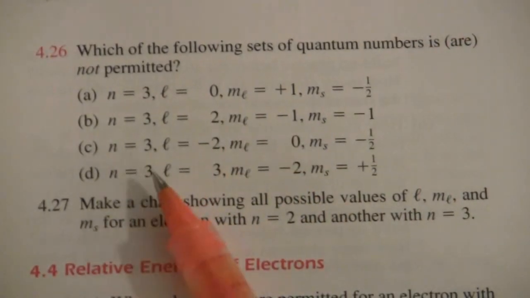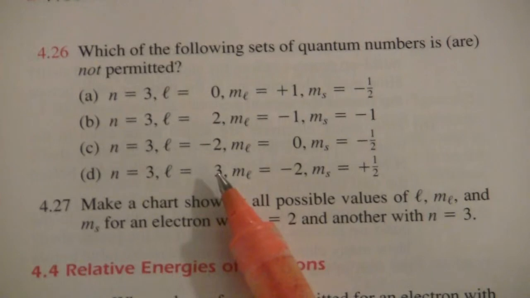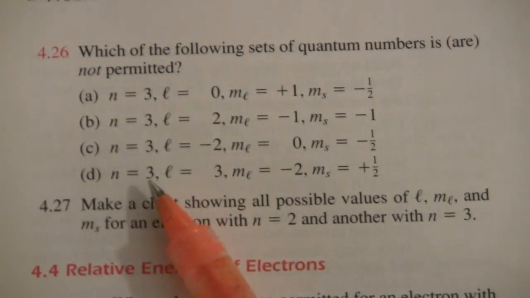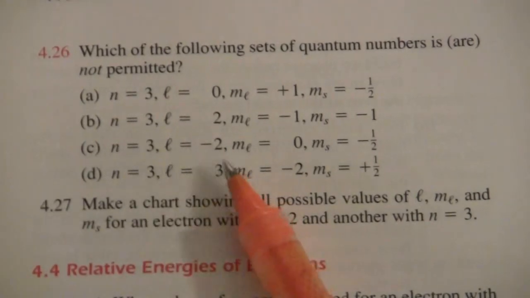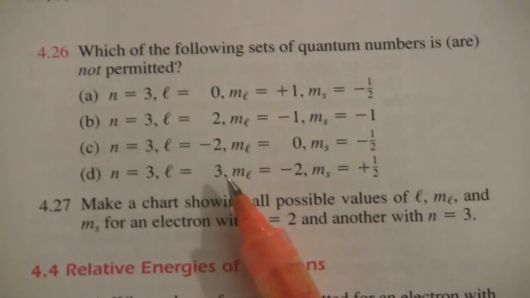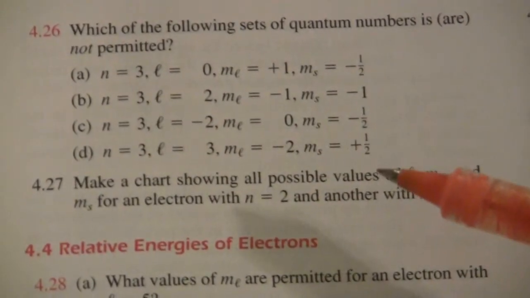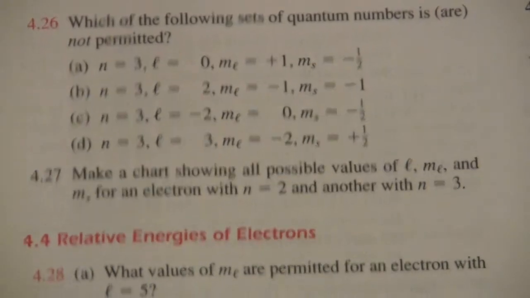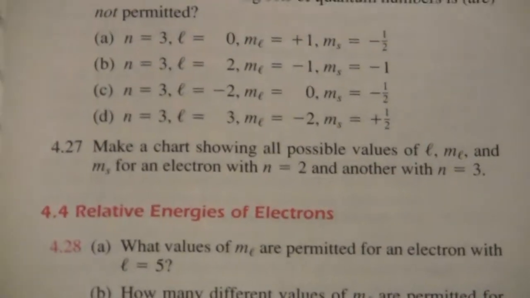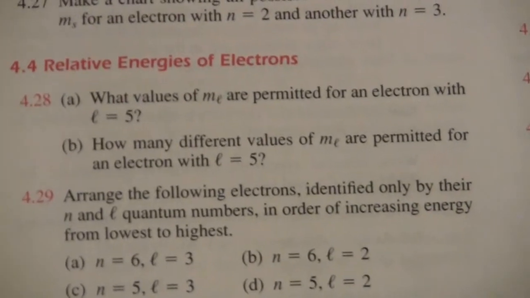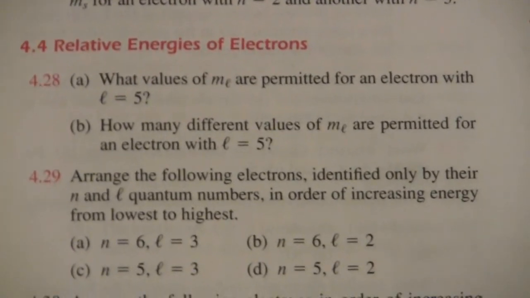Then n equals 3, l equals 3. Here we have a problem also. There aren't that many wings on the third level. So as it turns out, none of these are permitted sets of quantum numbers. Okay, so let's do a few other problems just for some practice.